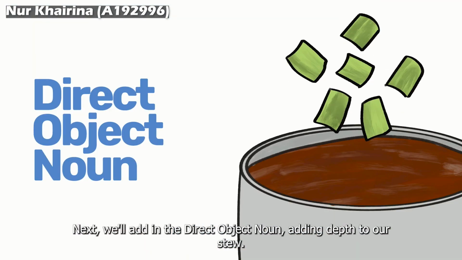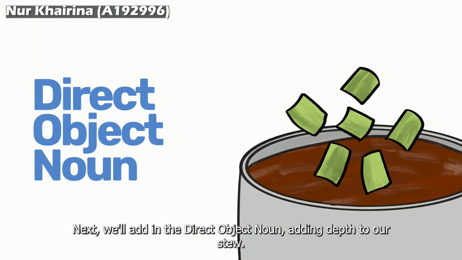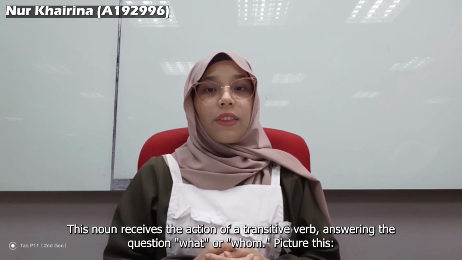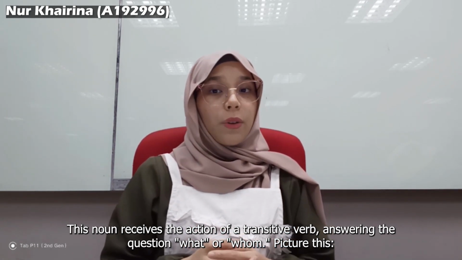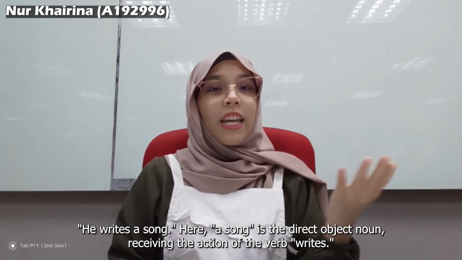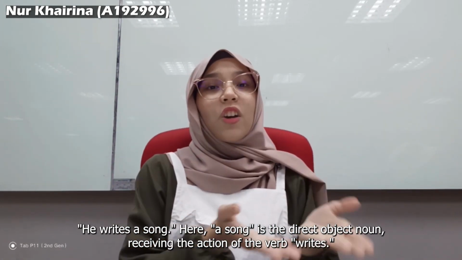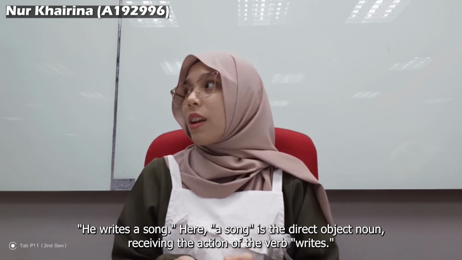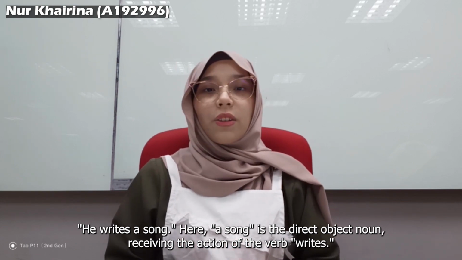Next, we'll add a direct object noun, adding depth to our stew. These nouns receive the action of a transitive verb, answering the question what or whom. Picture this. He writes a song. Here, a song is the direct object noun, receiving the action of the verb write.